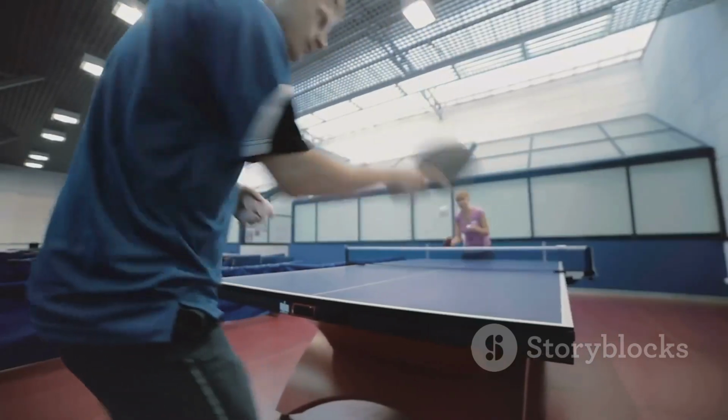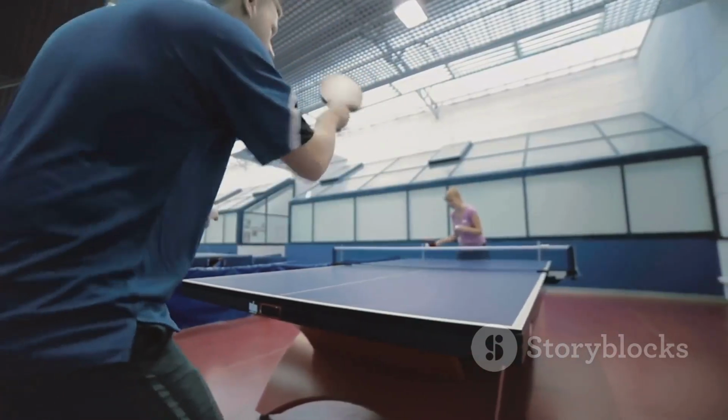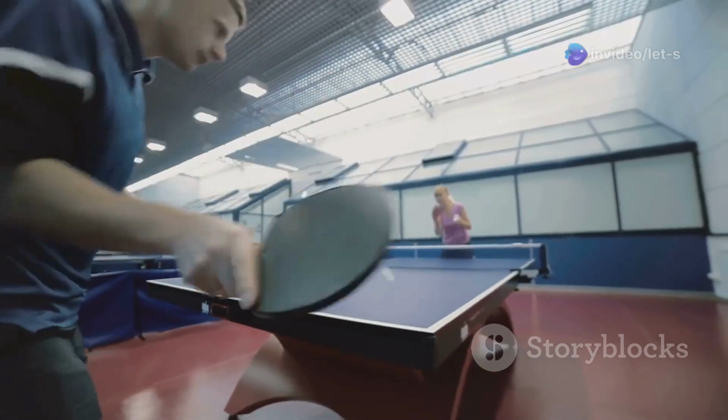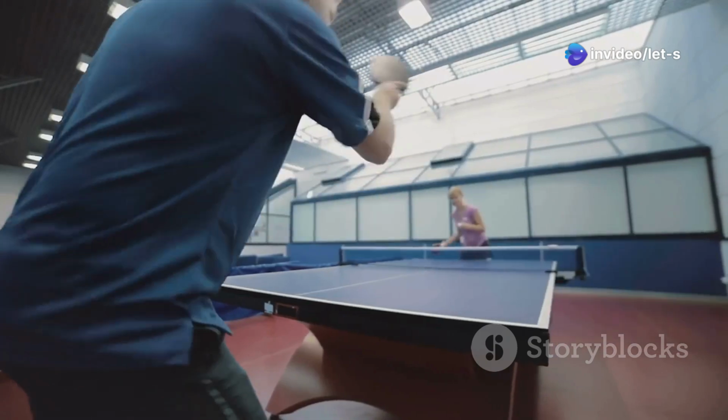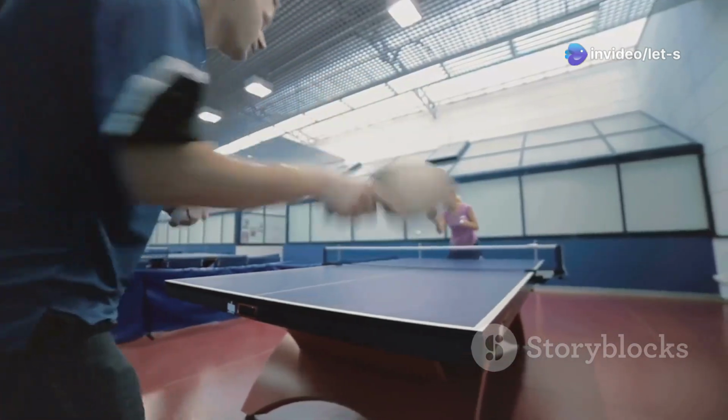Affirmative. Subject plus was/were plus verb-ing, for example, he was playing. This form is used to state that an action was happening at a specific time in the past. For instance, he was playing football at 5 p.m. yesterday.